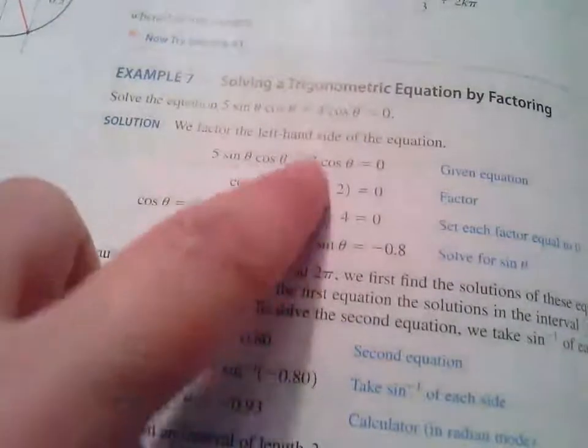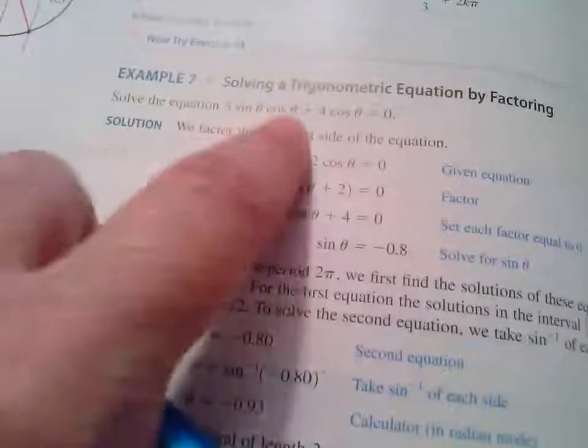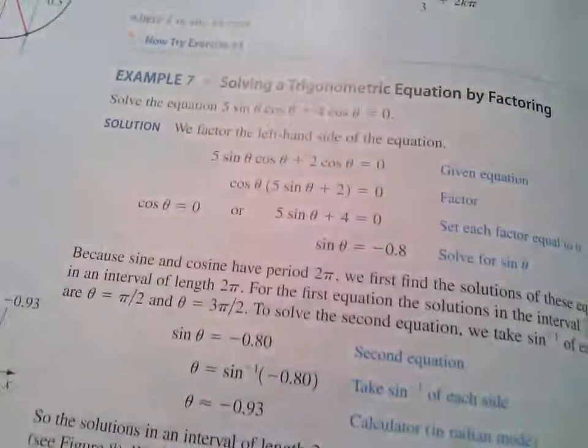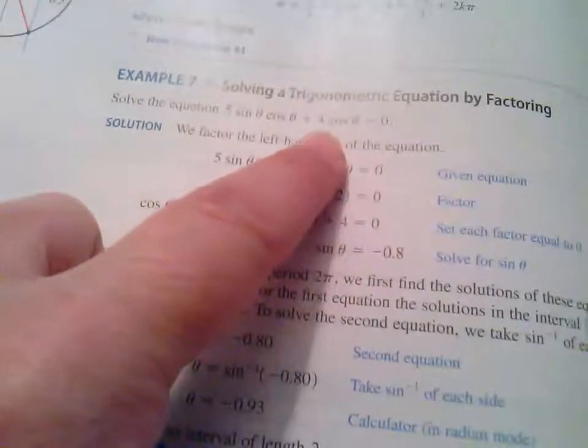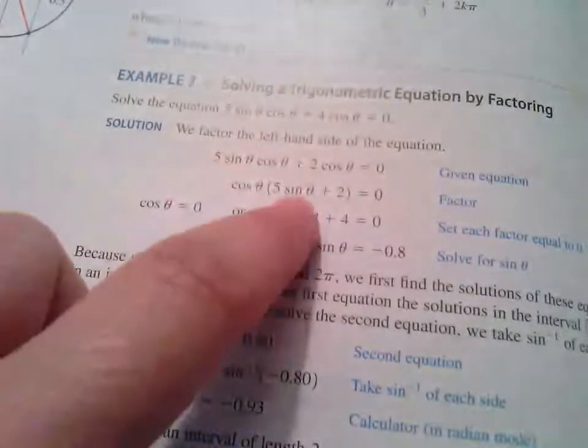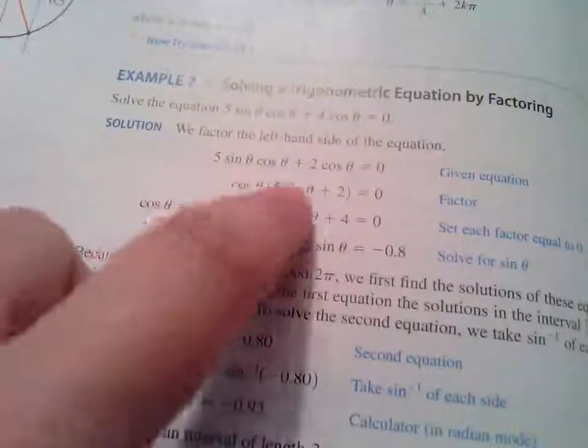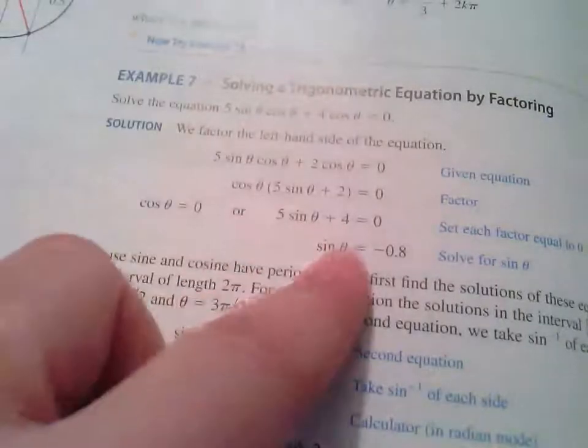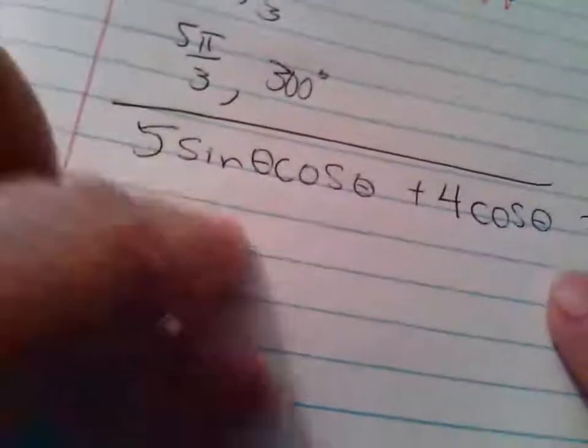And it looks like they miscopied the problem. I don't know if you noticed that in your book. When they give it to you here, it says 4 cosine theta, and when they give it to you here, they wrote a 2. But we could do this one by factoring out our GCF and then solving it from there.